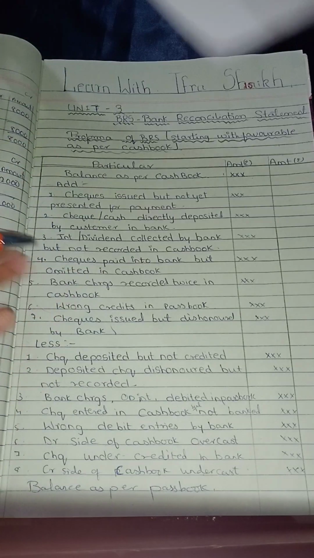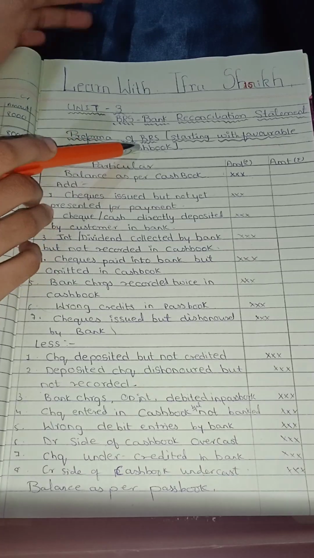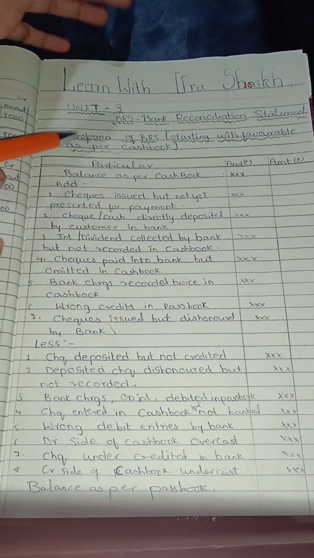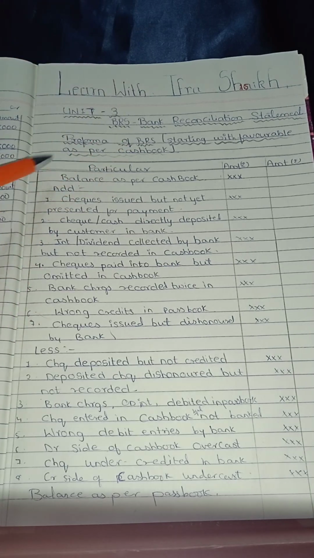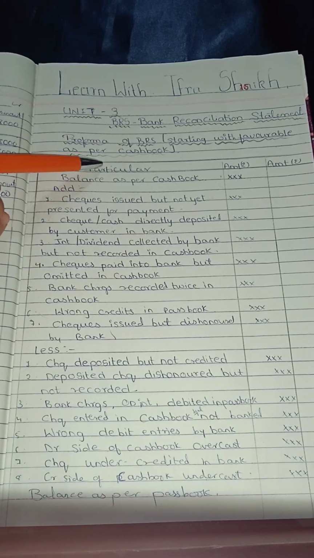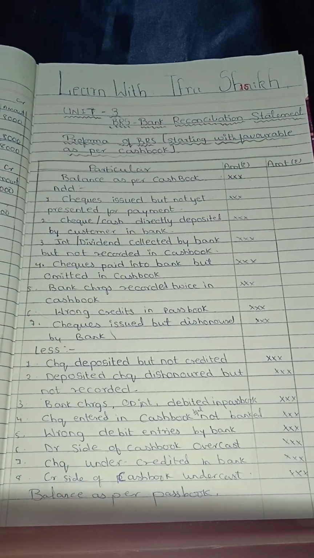So in today's video we will study Financial Accounting 1 Unit 3. In this we'll study BRS. BRS basically stands for Bank Reconciliation Statement. So today we will understand the proforma of BRS, starting with favorable as per cash book. So the proforma is particular and amount.